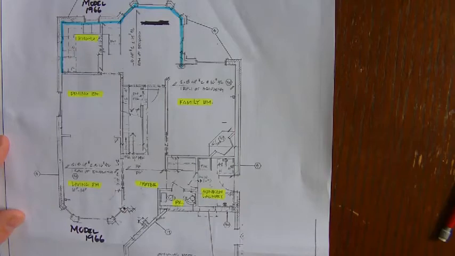Hi, this is video number 1 on how to measure model 1966. So the first thing you need to do is have a look around on the drawing and try and determine how many different exposed wall assemblies there might be associated with any given house.